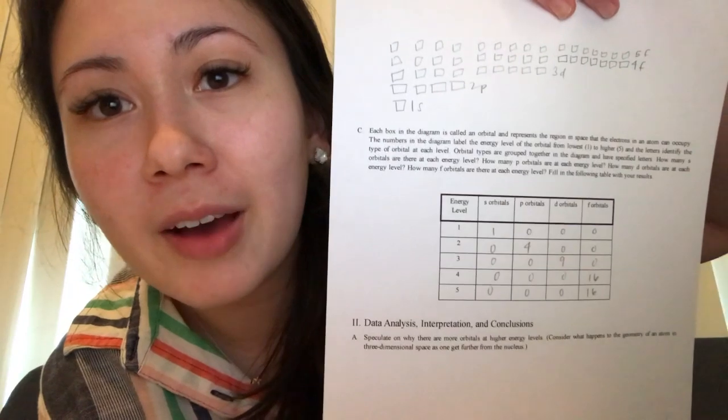At 4, oh, there's a lot. 1, 2, 3, 4, 5, 6, 7, 8, 9, 10, 11, 12, 13, 14, 15, 16 F orbitals and none of the rest. And then at 5, it's the same as 4. So 16 F orbitals and none of the rest. Sorry, I got cut off. So I put that down in the table.